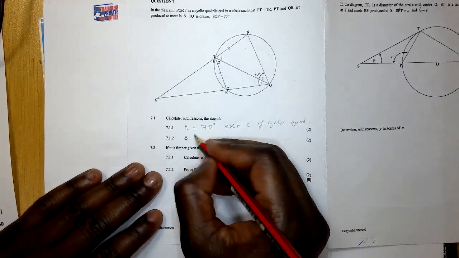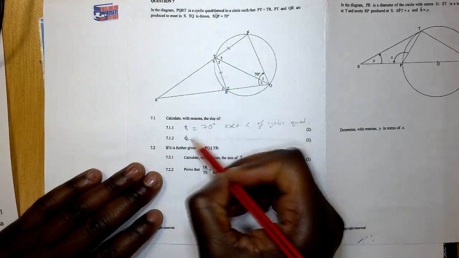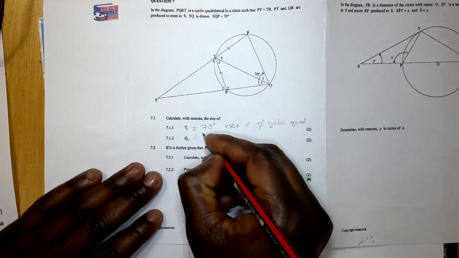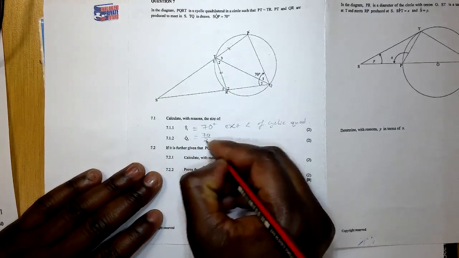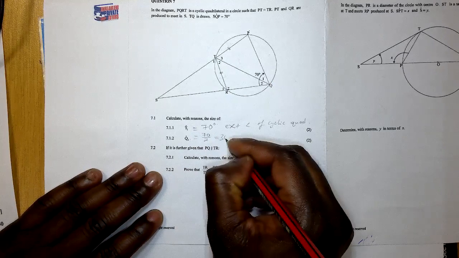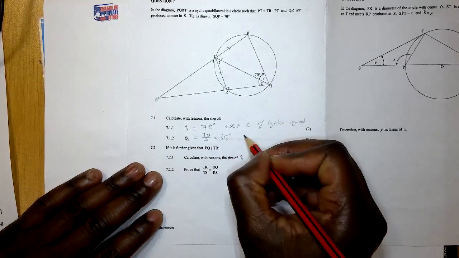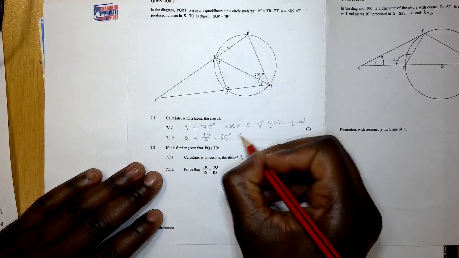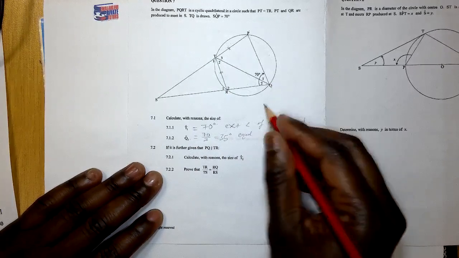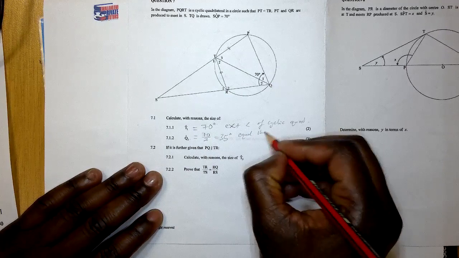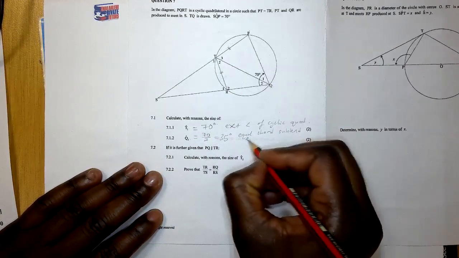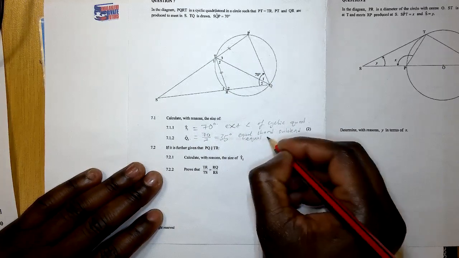Now, then we have Q1. Q1 is equal to 70 divided by 2, which is equal to 35. Why? Equal chords subtend equal angles.